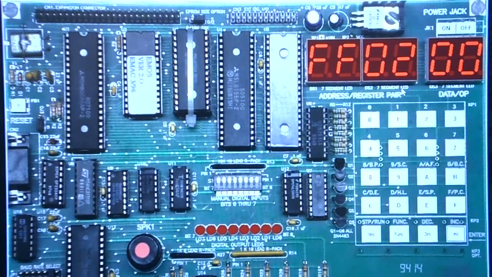Pressing increment takes us to FF02, where they want us to enter 1, 2, enter, D3, enter, 1, 1, enter, C3, enter.